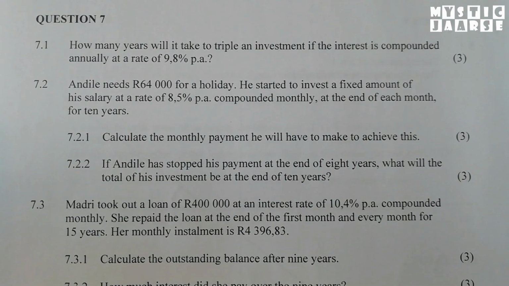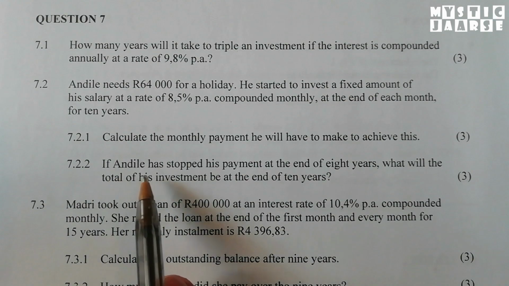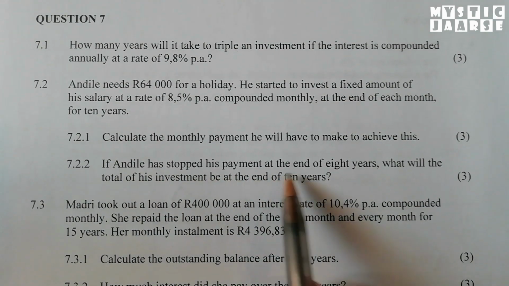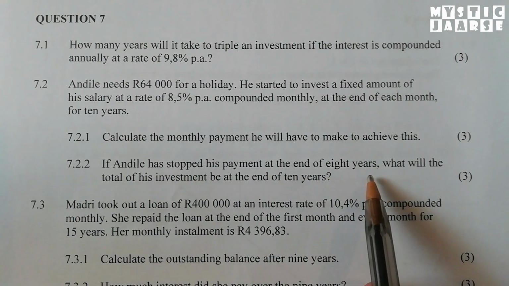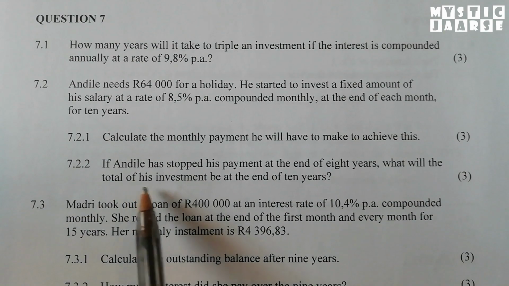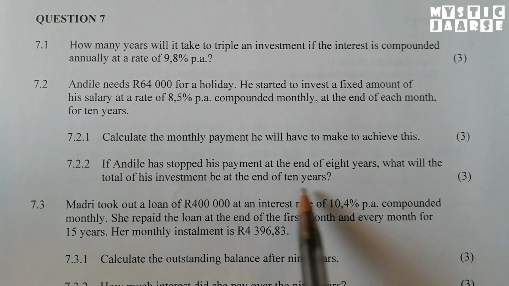Now moving on to 7.2.2. If Andile has stopped his payment at the end of 8 years, what will the total of his investment be at the end of 10 years?